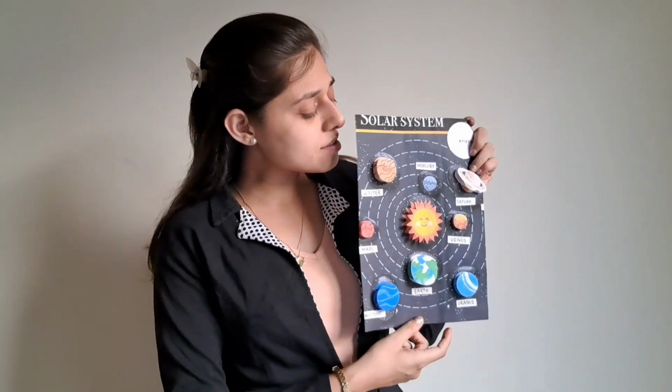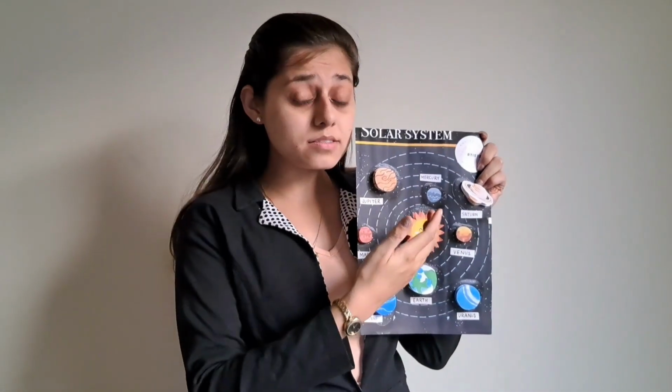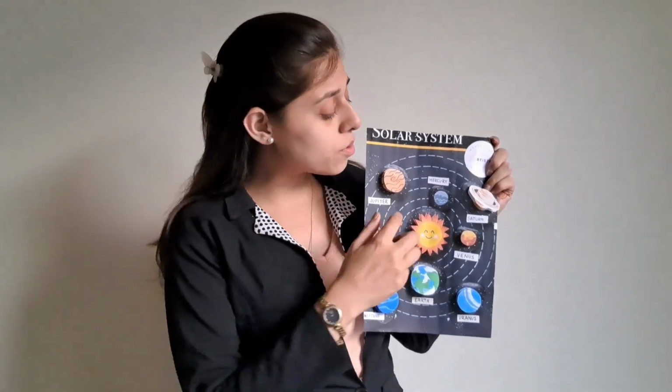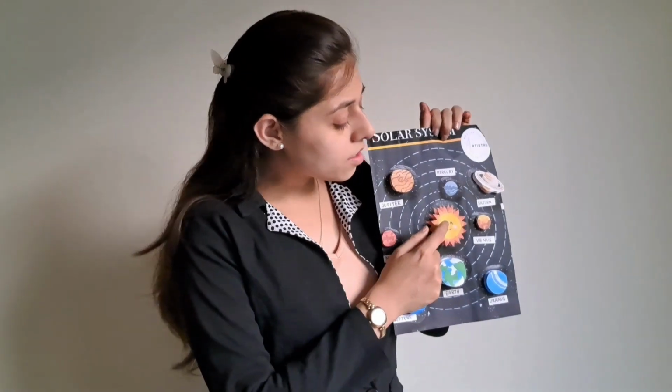Now, as the sun is millions and millions of kilometres away from all the planets, still it is able to have a gravitational pull towards all the planets, and the planets are revolving around the sun. Why? Because the sun has more mass, and that's why the gravitational pull of the sun is more. The more the mass, the more the gravitational pull of the body.